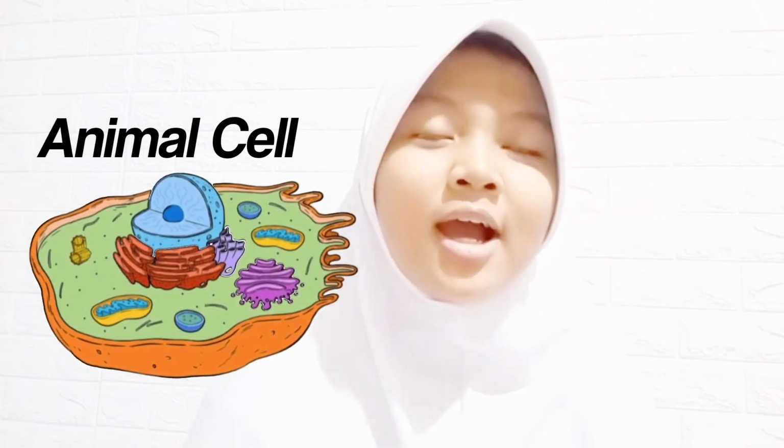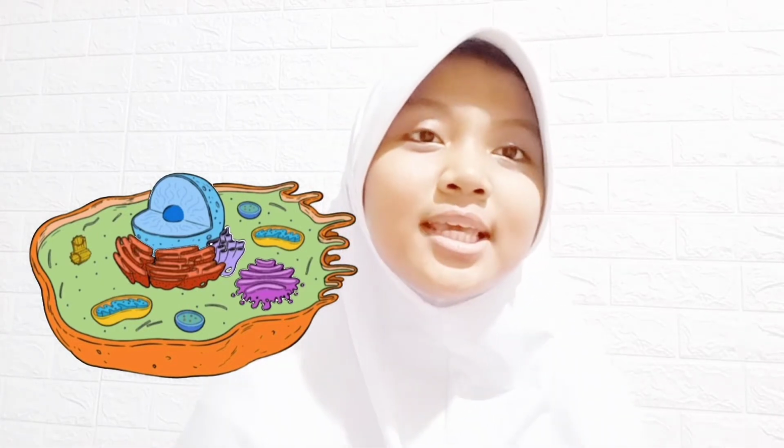Animal cell. Animal cells mostly have similarities, but there are some organelles that plant cells don't have. The features are: first, centrosome and centriole. The centrosome organelle is made up of two mutually perpendicular structures known as centrioles. The centrioles form the basal bodies of the cilia and flagella and give rise to spindle fibrils during cell division. Second, vacuoles. Animal and plant cells have different sizes and numbers of vacuoles. Plant cells have larger vacuoles.